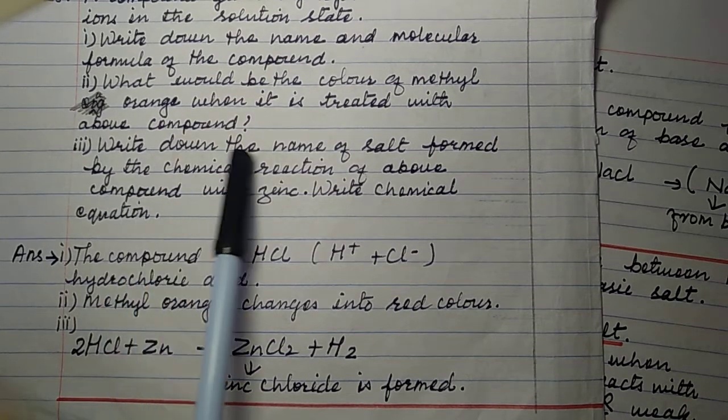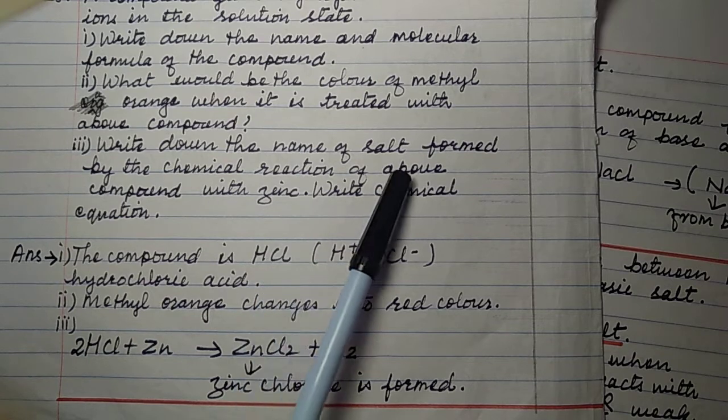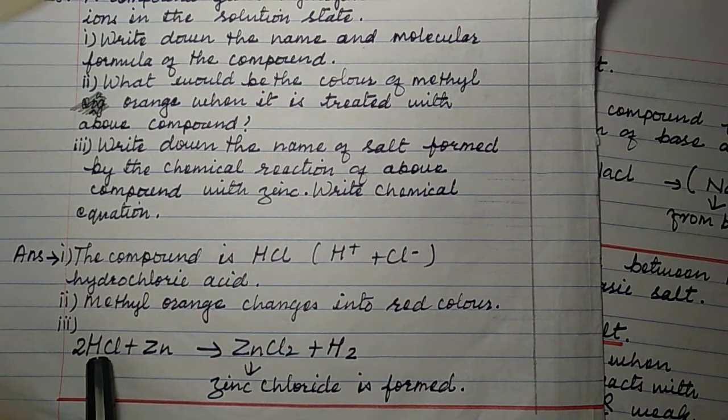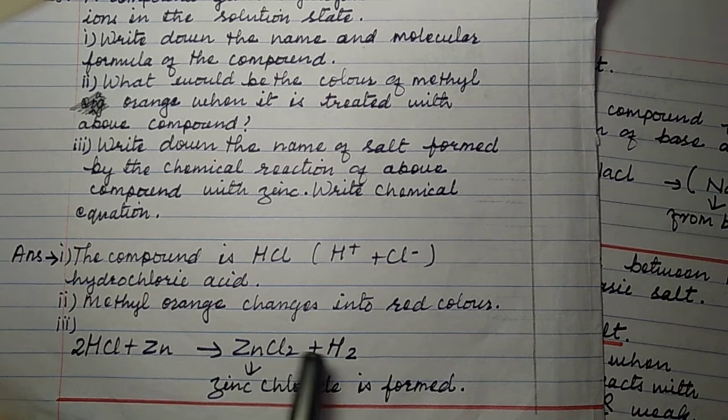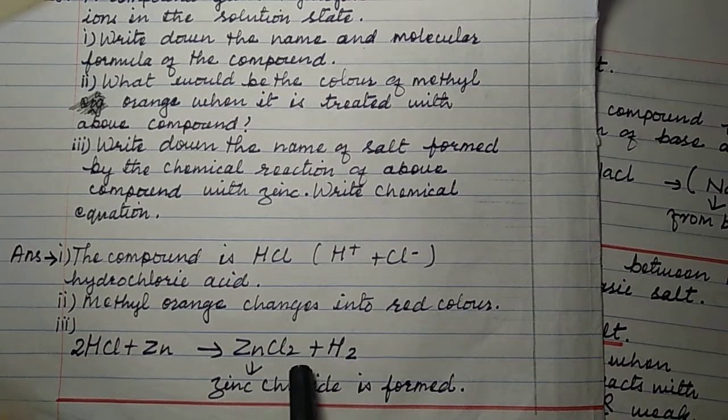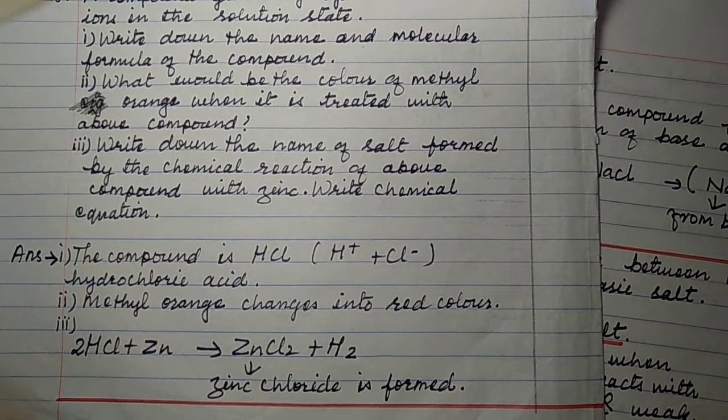Now, next question is write down the name of salt formed by chemical reaction of above compound with zinc. Write chemical equation. So, hydrochloric acid reacts with zinc to form salt and hydrogen. If you learn this equation, you can write this in answering question like how is salt prepared. This is also one method of producing salt. So, Zn plus 2HCl, ZnCl2 plus H2. So, you have to remember this chemical equation. Zinc reacts with hydrochloric acid to form zinc chloride and hydrogen. So these are the questions.